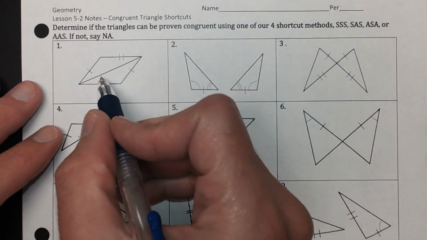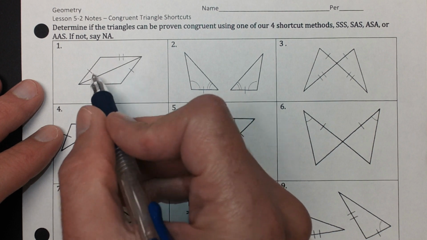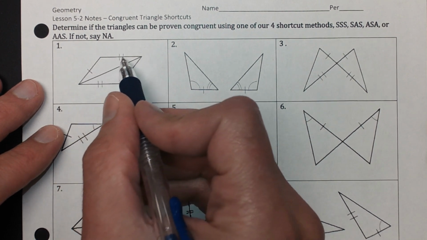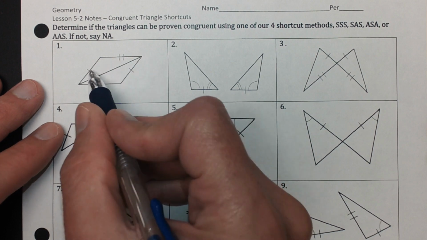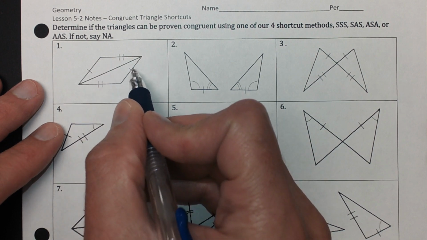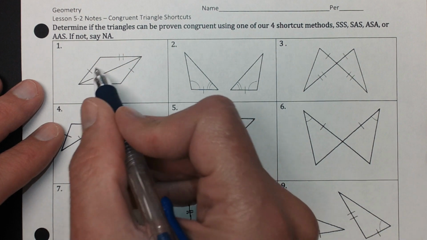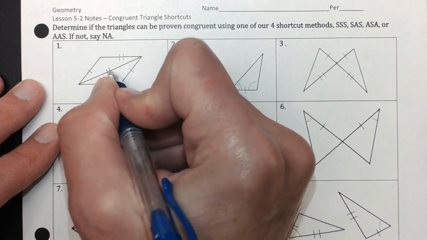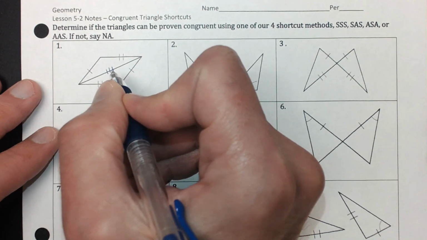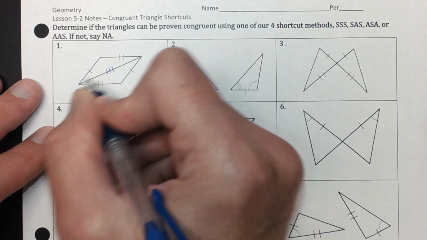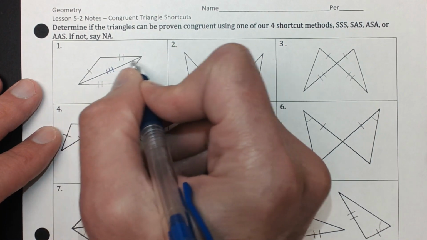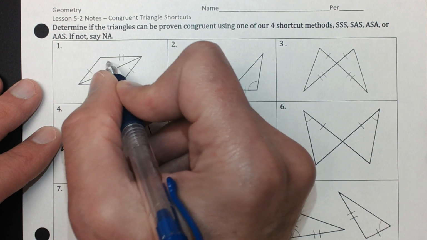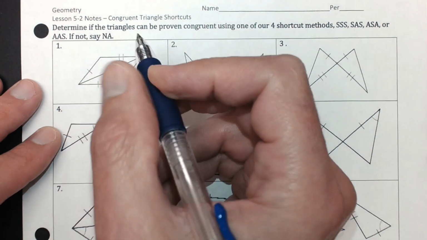This one, number one, is already marked for you. We have a triangle on the upper left and another triangle on the lower right. We got a side with one hatch mark, and same thing for the other triangle, and then a double hatch mark. Well, we got side, side already, but notice, what do we also have? We have a third side, that's the reflexive side.